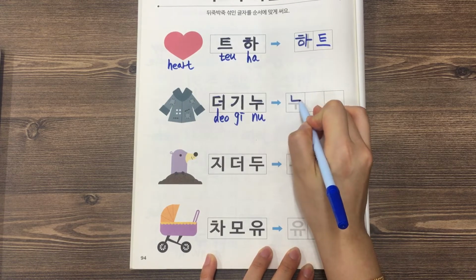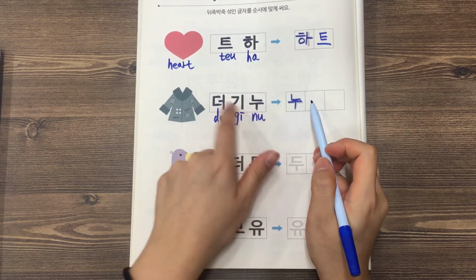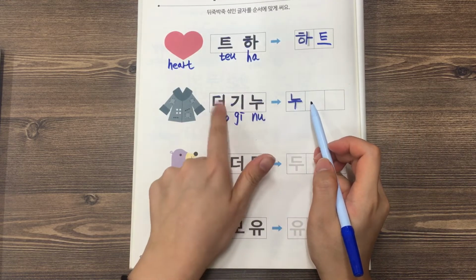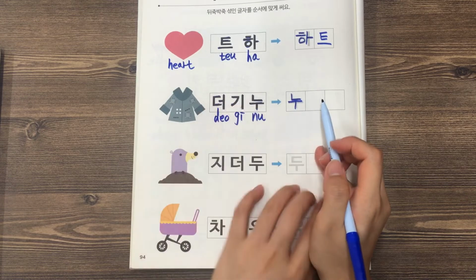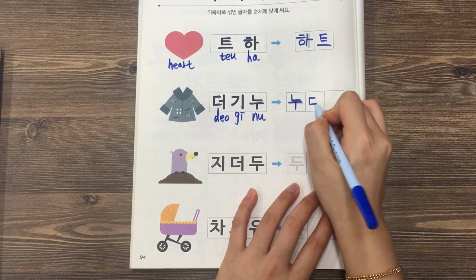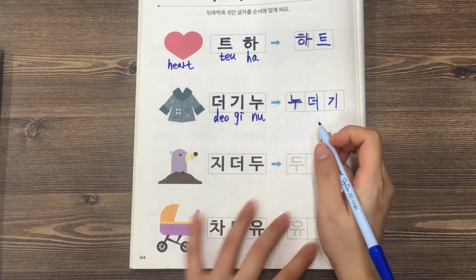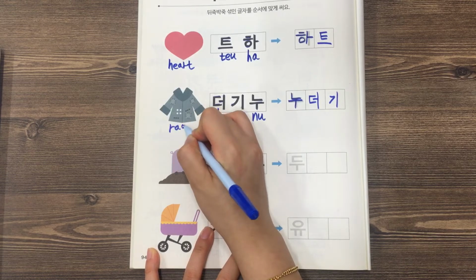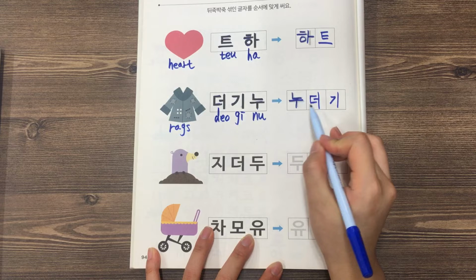First letter is 누 and 누기더 or 누더기. Actually, 누더기 is the right one. 누더기 is rags, like this. Rags in Korean is 누더기.